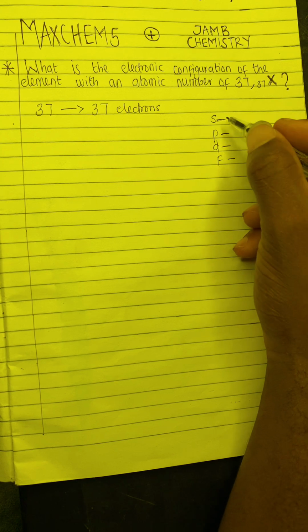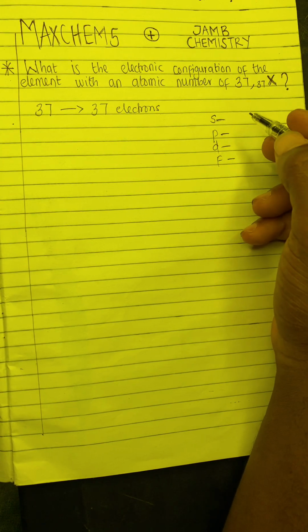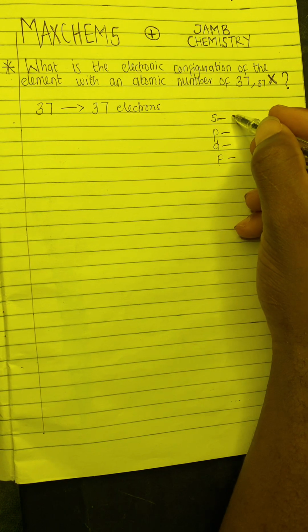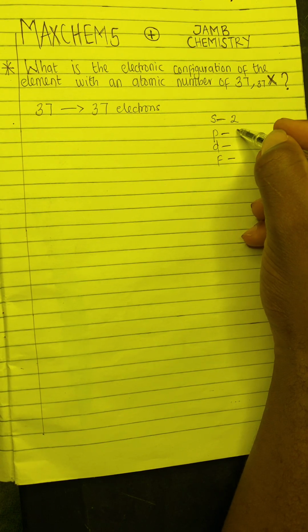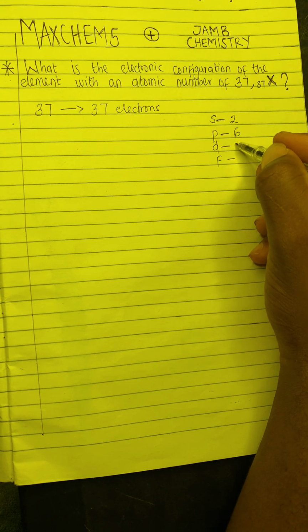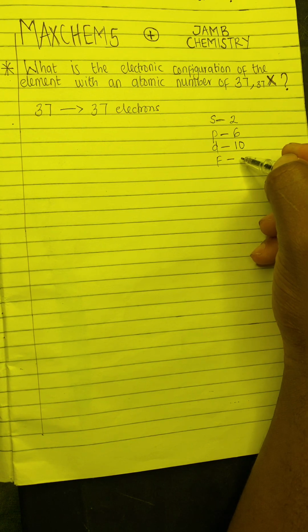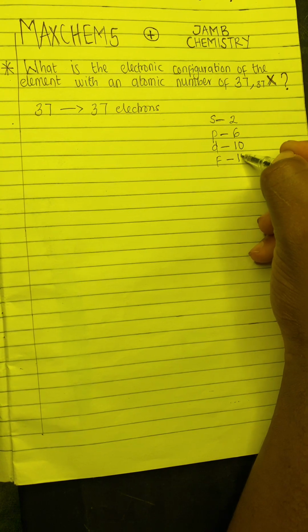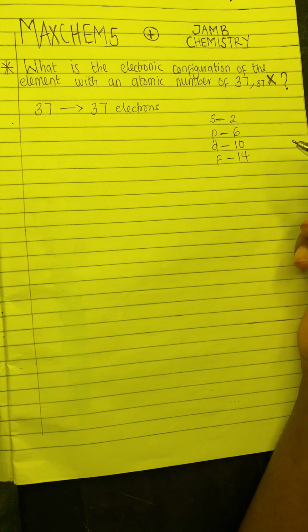And each of these orbitals has a maximum number of electrons that can be in them. The s orbital can only take a maximum of 2 electrons. The p orbital can only take a maximum of 6 electrons. The d orbital can only take a maximum of 10 electrons. And the f orbital can only take a maximum of 14 electrons. Don't forget all of this, because all of these numbers are quite important to write our electronic configuration.